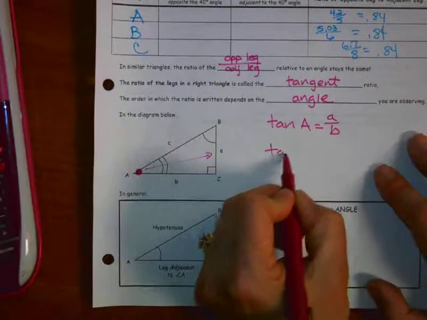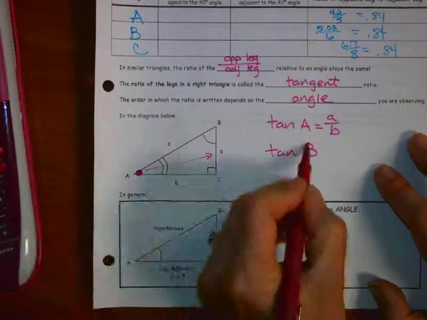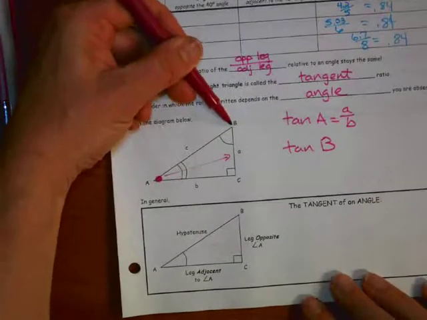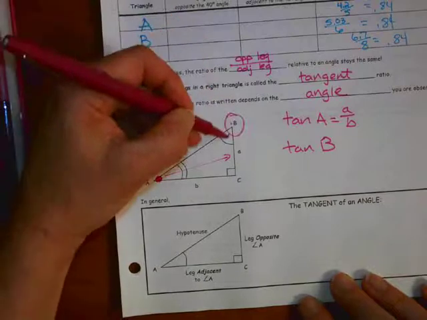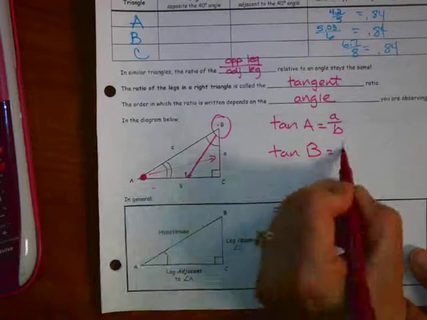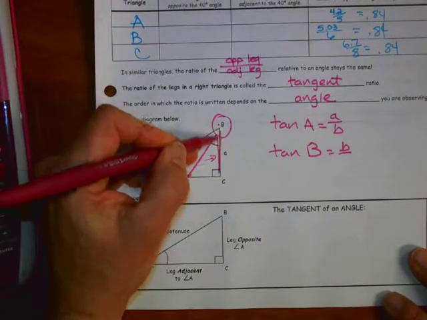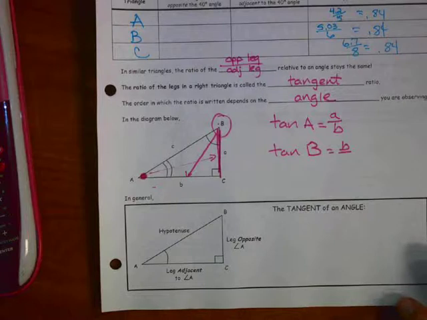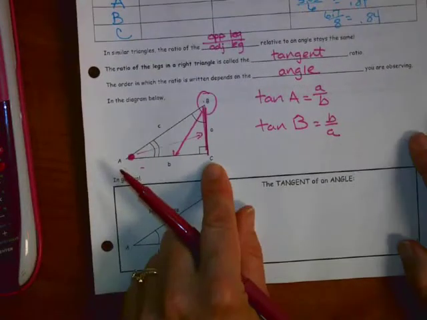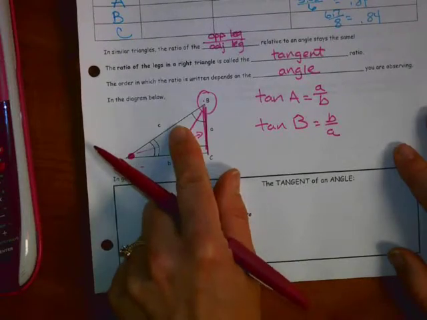Now, if I were looking at it from this angle, B, the opposite leg would be what? B. Over the adjacent leg, which would be what? A. So it depends on what angle you're coming from. Opposite leg over adjacent leg. Now, you can't do it for angle C because the opposite is not a leg, is it?